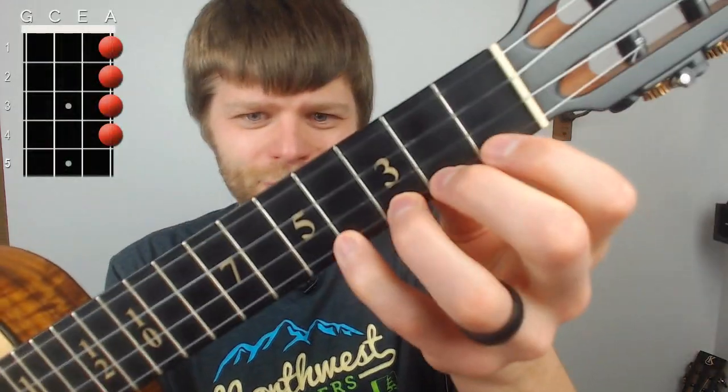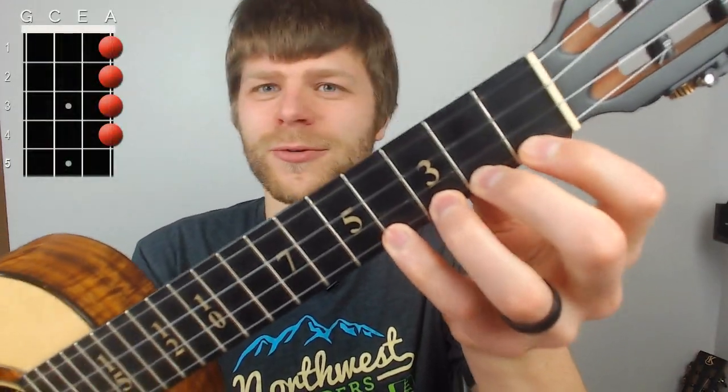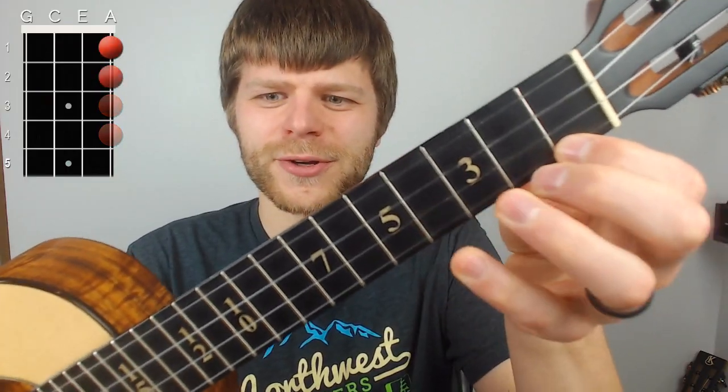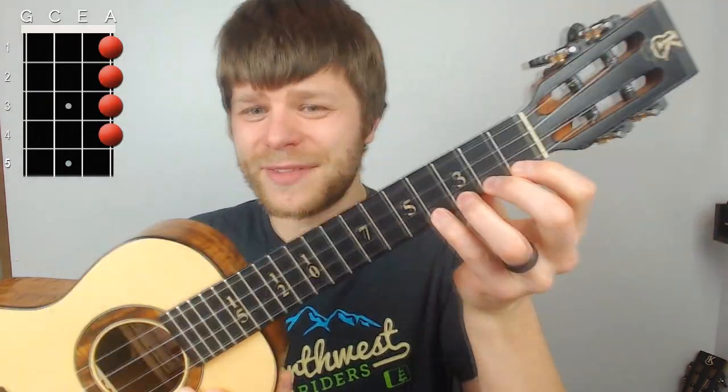So another example of this, and this is a crazy exercise. I'm not sure where I saw it. In fact, I think a student brought it up with me, and I hate it because it's so difficult. I have trouble with it. Go ahead and try this for me. Go ahead and place all 4 fingers, your index, middle, ring, and pinky fingers, on the 1st, 2nd, 3rd, and 4th frets of the A string.